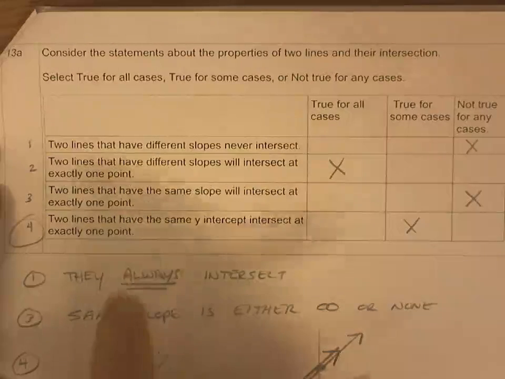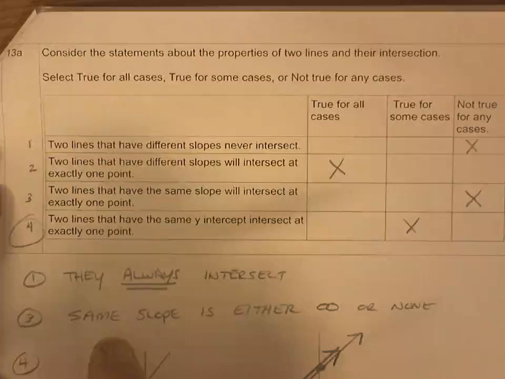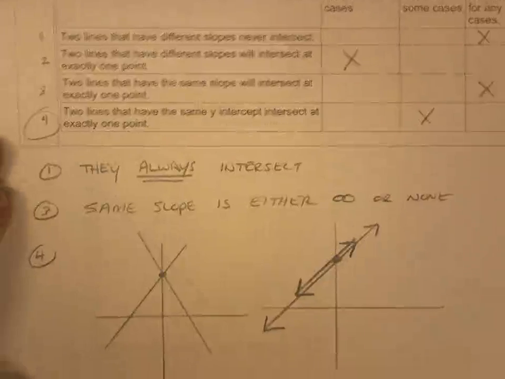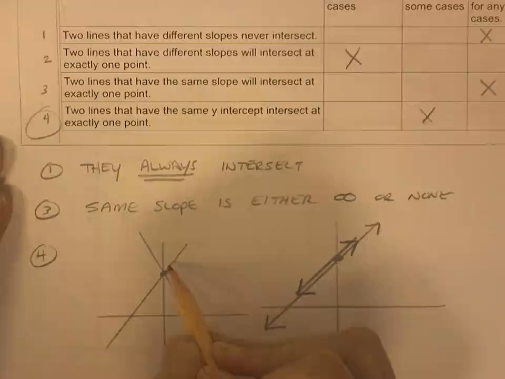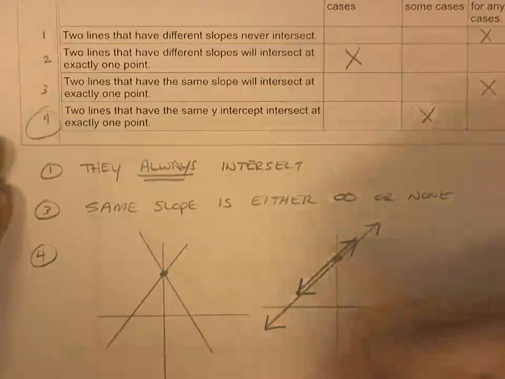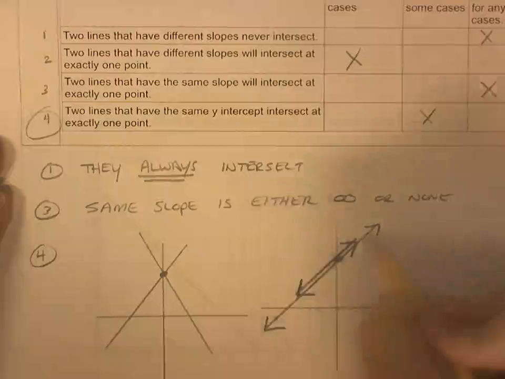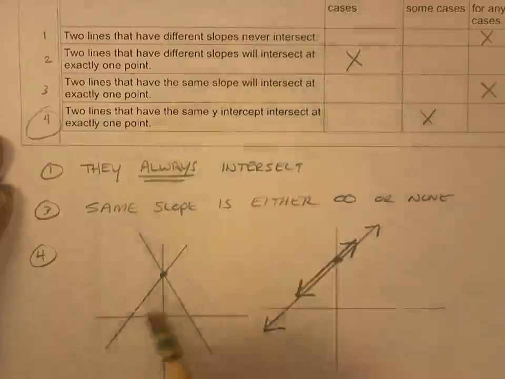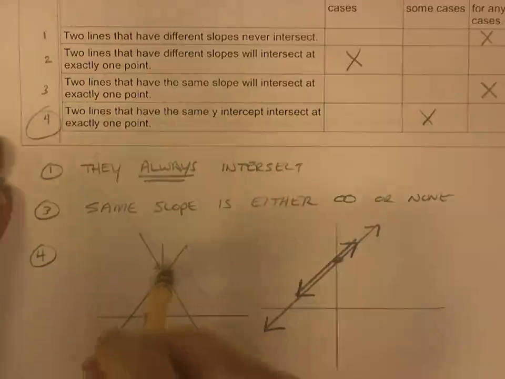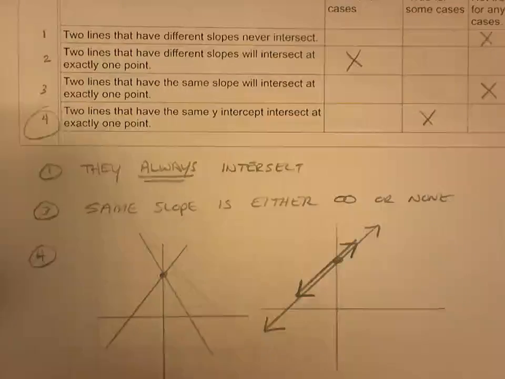And this is the one that's confusing. Two lines that have the same y-intercept intersect at exactly 1 point. Well, here are two pictures. Same y-intercept, 1 point, correct? Two lines, same y-intercept, but they're coinciding, infinite points. So this is a sometimes. Sometimes they intersect at 1, sometimes they're infinite.